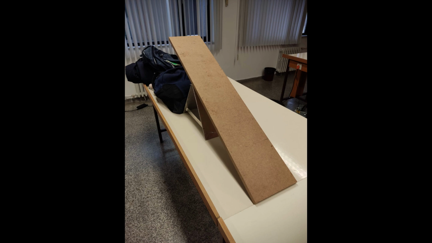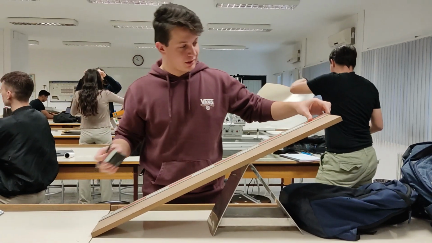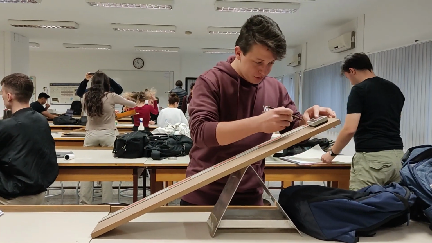This is the picture of the setup of my experiment. I released the object on this inclined plane from different points. And by using the triangle at the bottom of the inclined plane, I was able to change the slope angle of the inclined plane. And this is the video of an example release on the inclined plane.